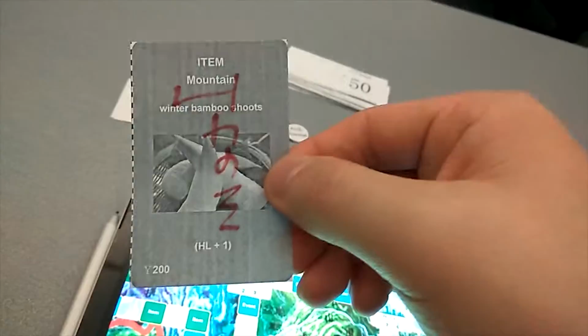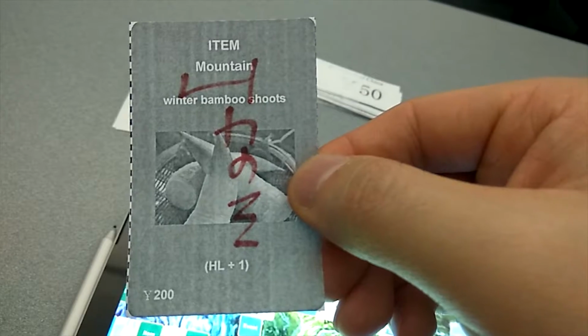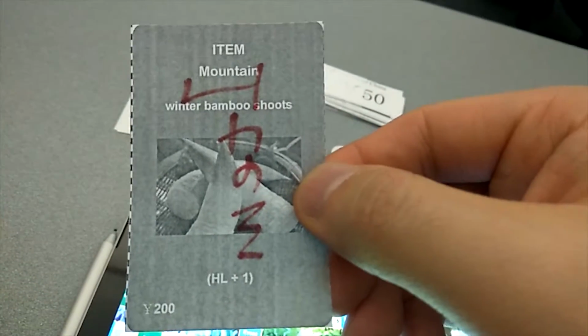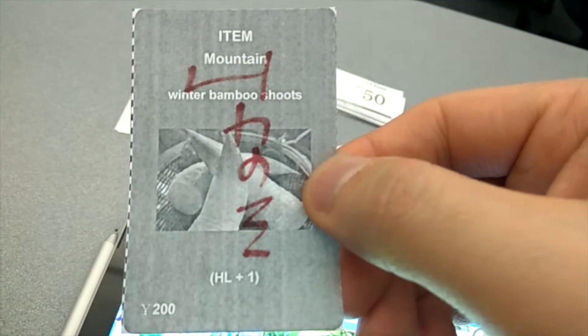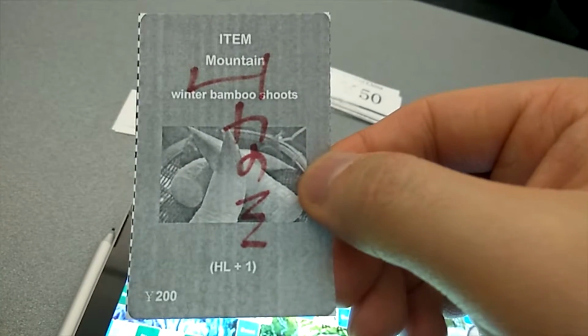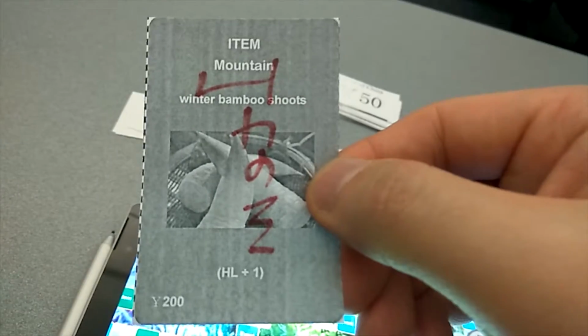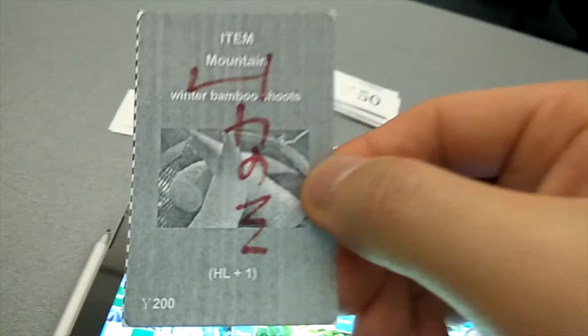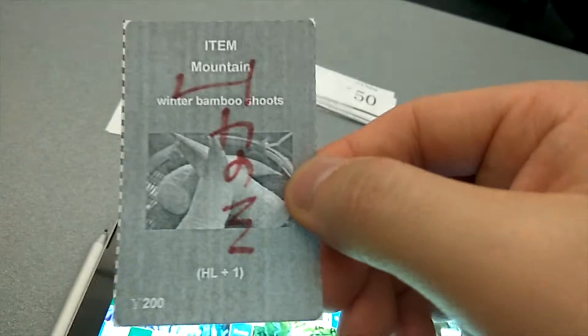And let's look back to the item card. On the bottom left side of the item card, there's a number 200, which means this item is worth 200 Chinese currency in this game. If you want to buy this item, you're going to have to use 200 to buy it. If you sell this item card, you can get 200 as well.